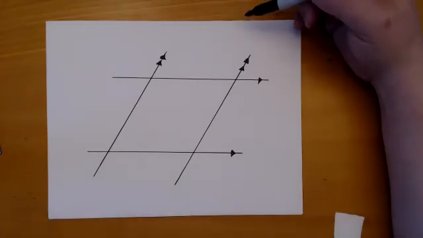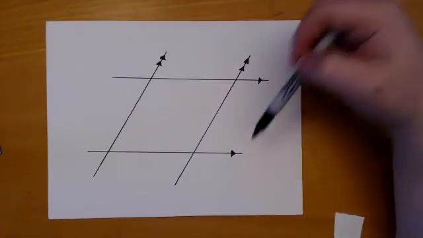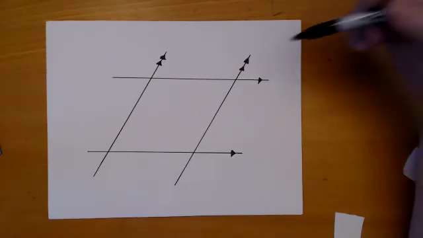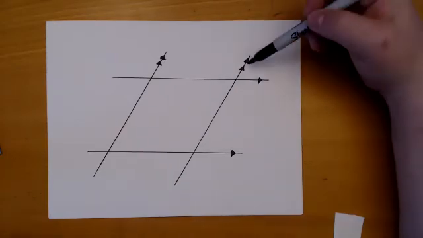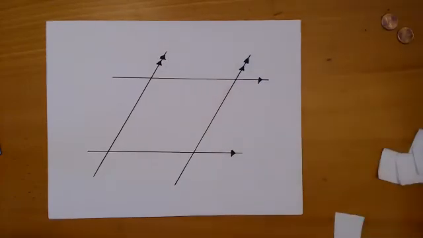Why do you think I put a double arrowhead on these and a single arrowhead on those? What would it mean if I had only put one arrowhead on each? What would be the problem, do you think? Does anyone maybe want to unmute and answer that or type it in the chat?